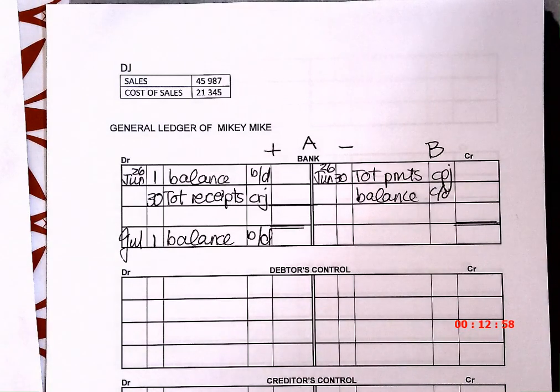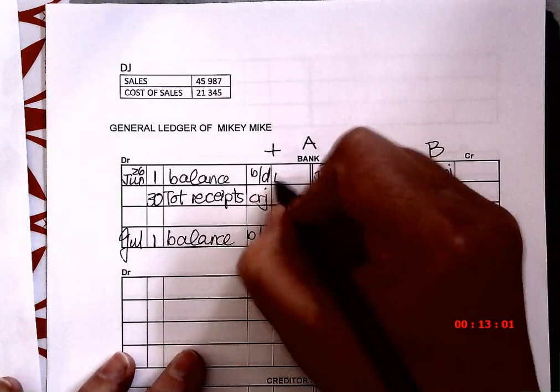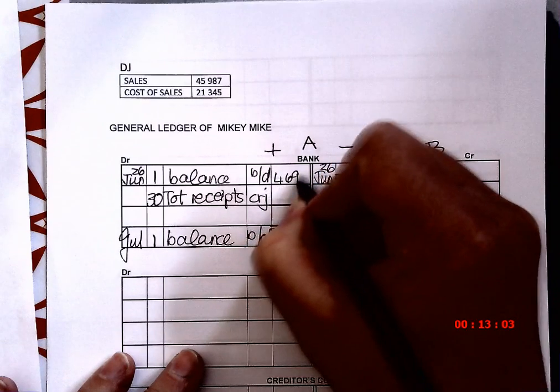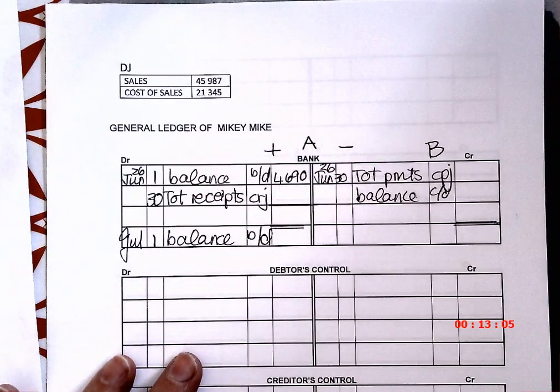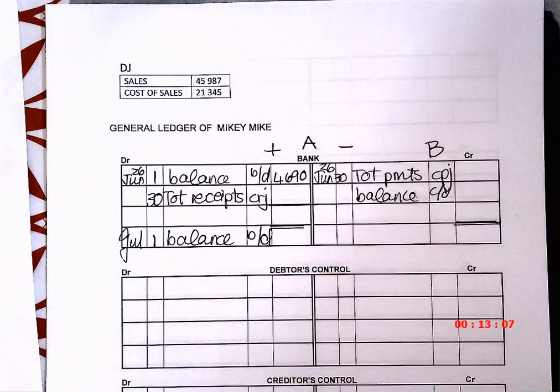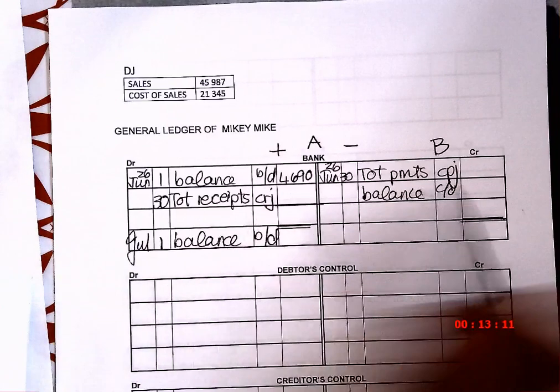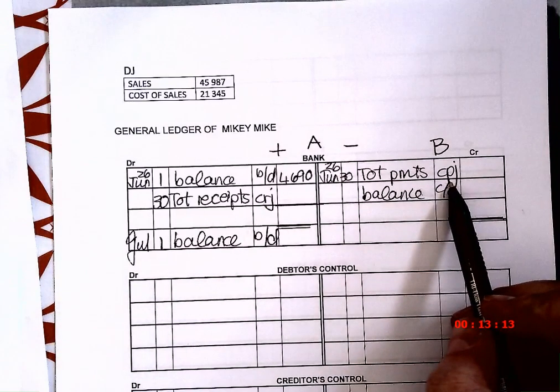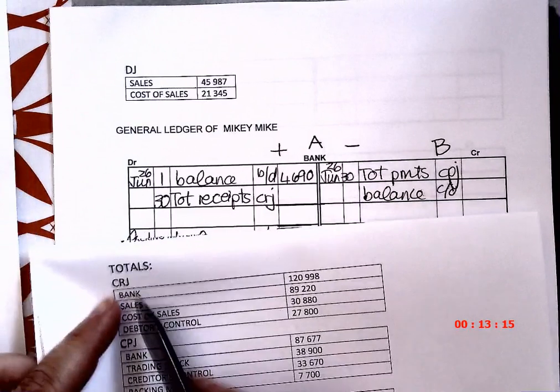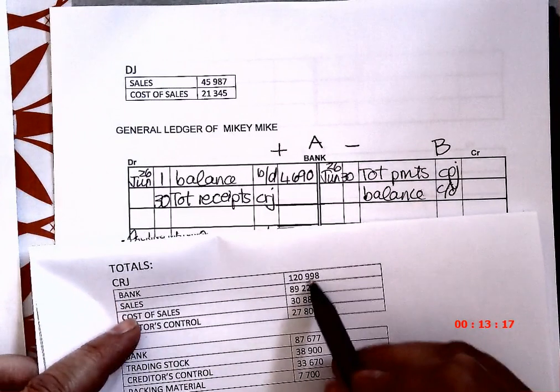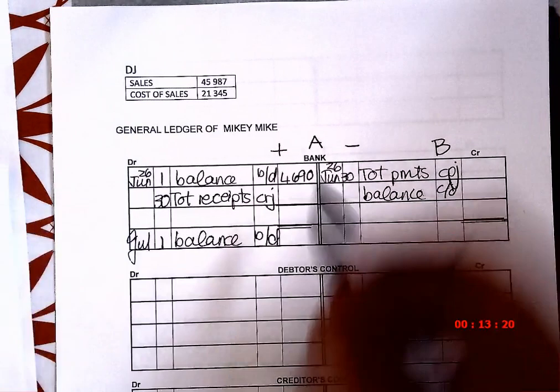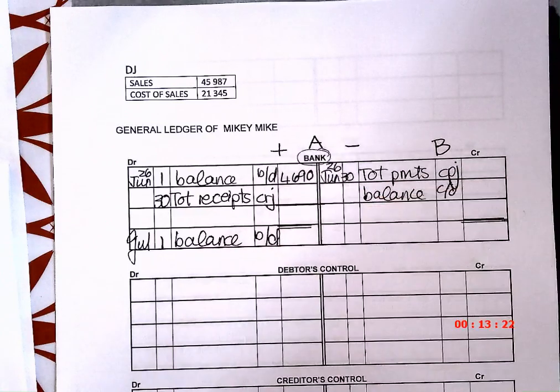So now I look. The balance for bank is 4690. Now when I go to the info, I see I've got CRJ, CPJ. So the CRJ, I'm going to look for bank. Why? Because I'm busy with bank.